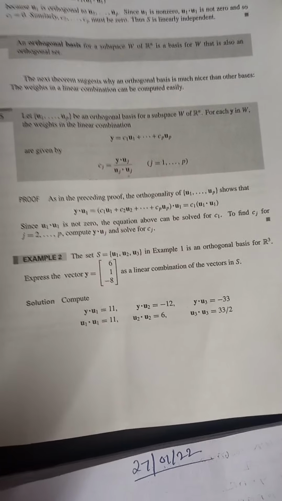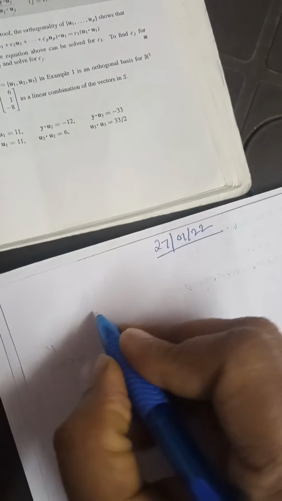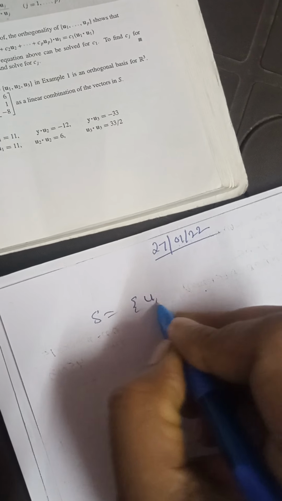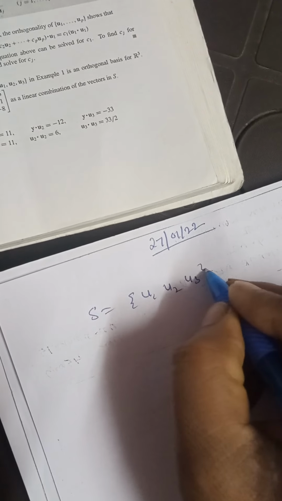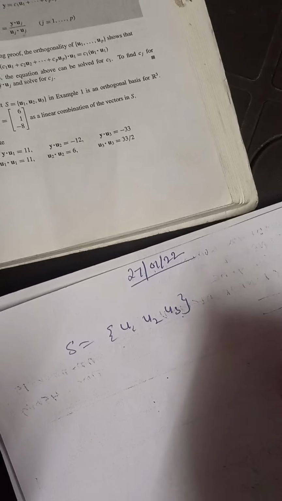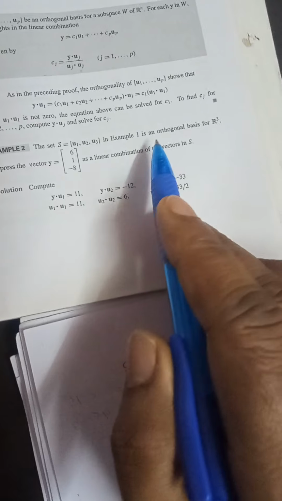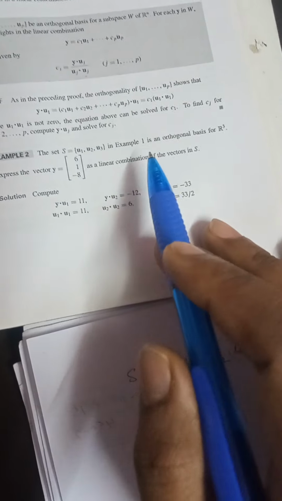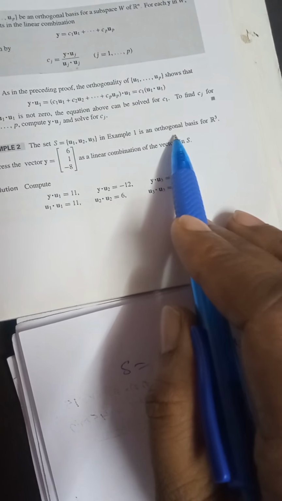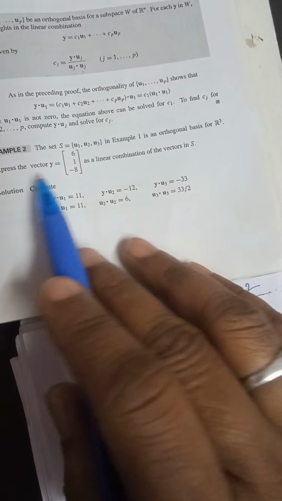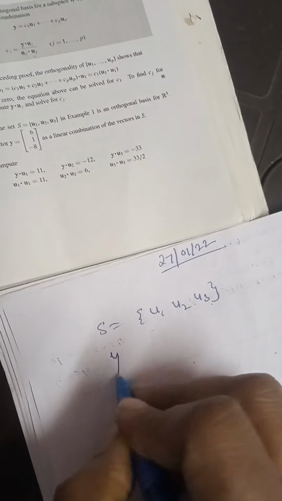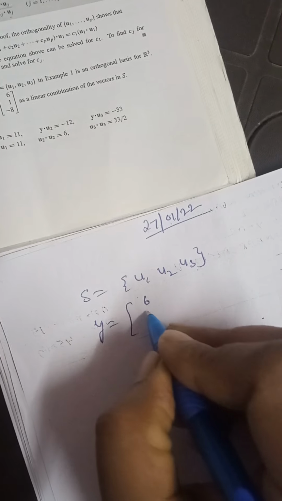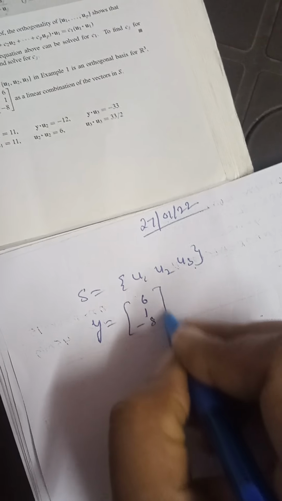Right. Now, see the next one and the problem based on that one. An example problem is there. Now, one set is given to you. S is equal to what? u1, u2, u3. There are three vectors, right? The set S = {u1, u2, u3} is an orthogonal basis for R cube. Express y, what is y? y is given as (6, 1, -8).